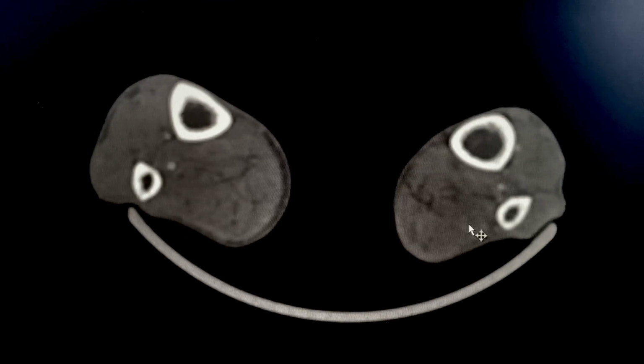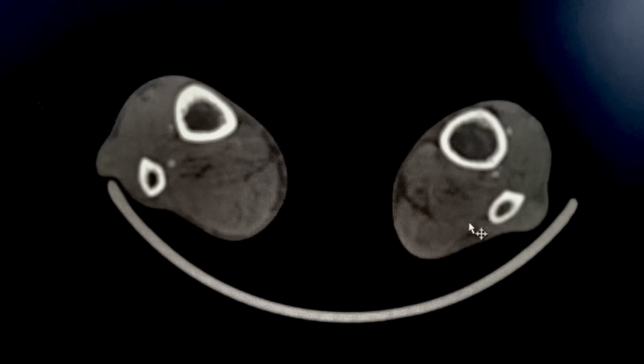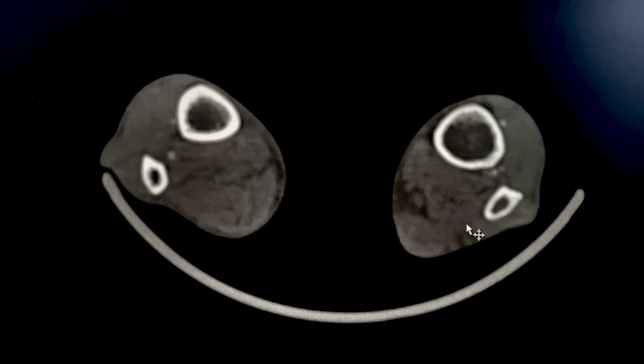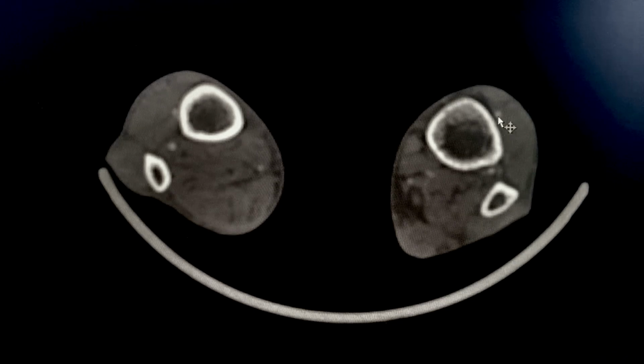All right, and continue. On the left, you can see that now you have a collateral that feeds into the posterior, while the anterior and the peroneal arteries remain also patent there.